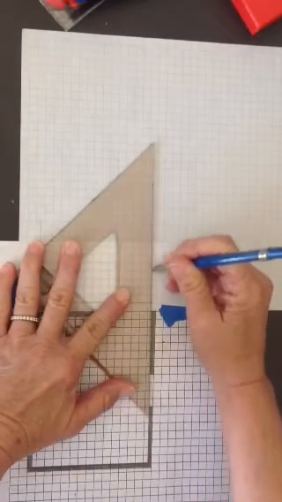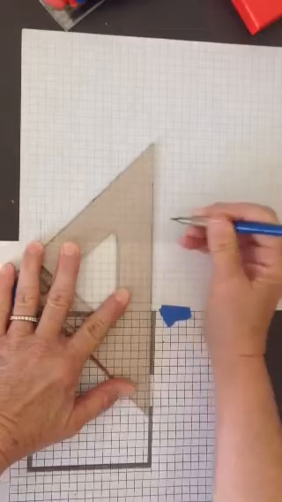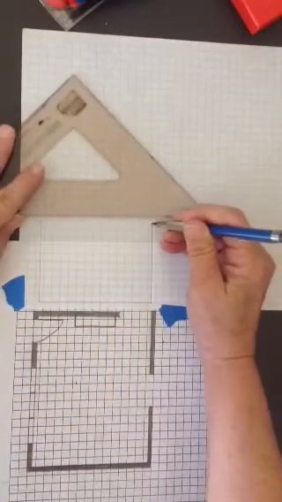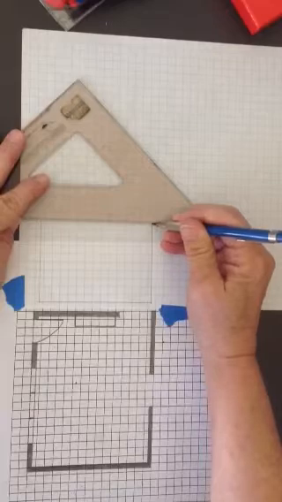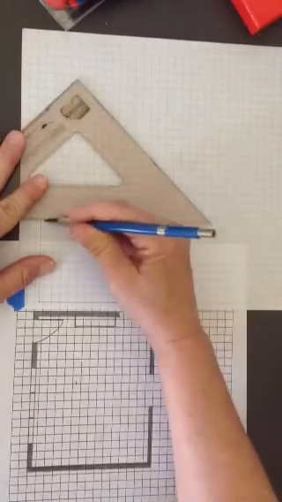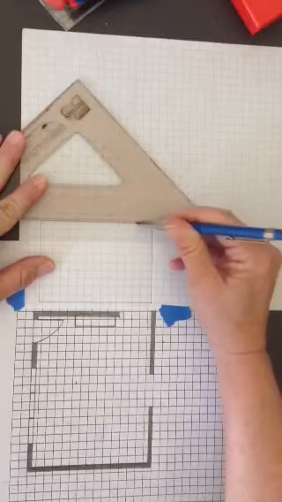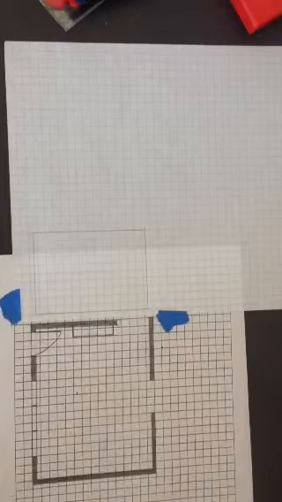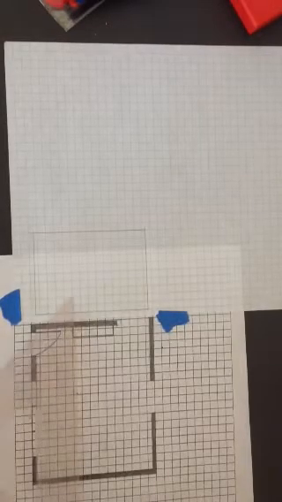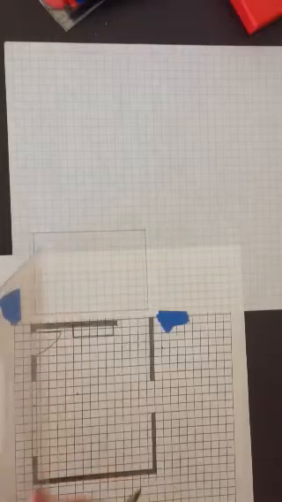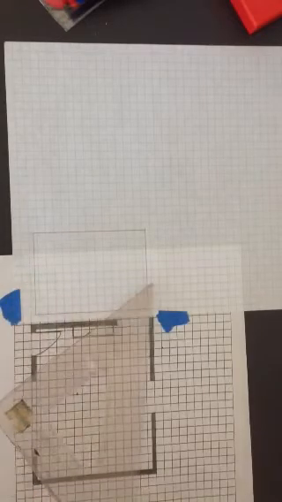So it will look different than your floor plan because it's an elevation of one wall. It's not the whole room. And then you're just going to connect your ceiling going across. Oops. So there is my wall. This is the floor. This is the ceiling. And these are the corners.